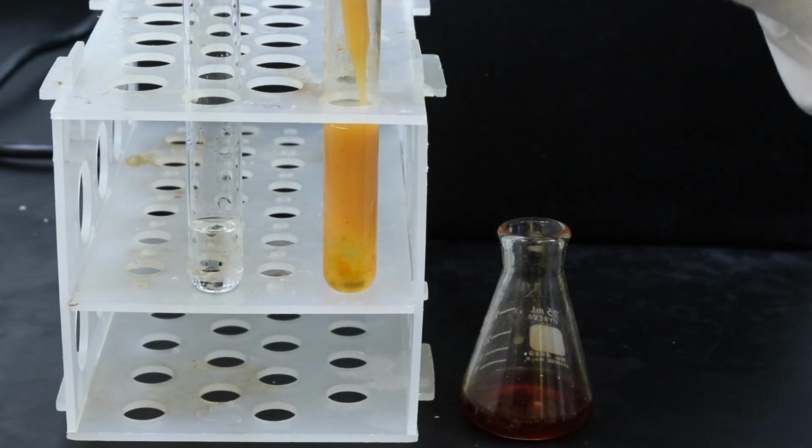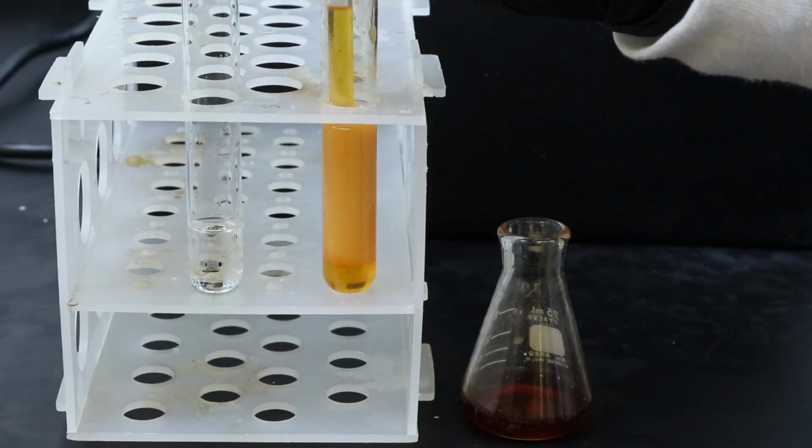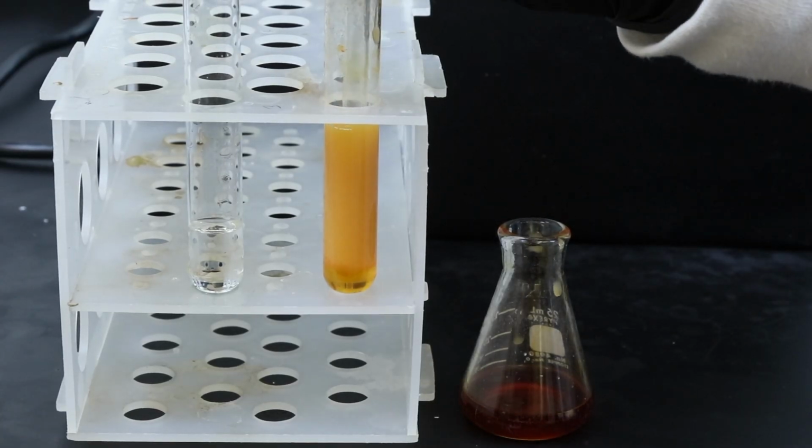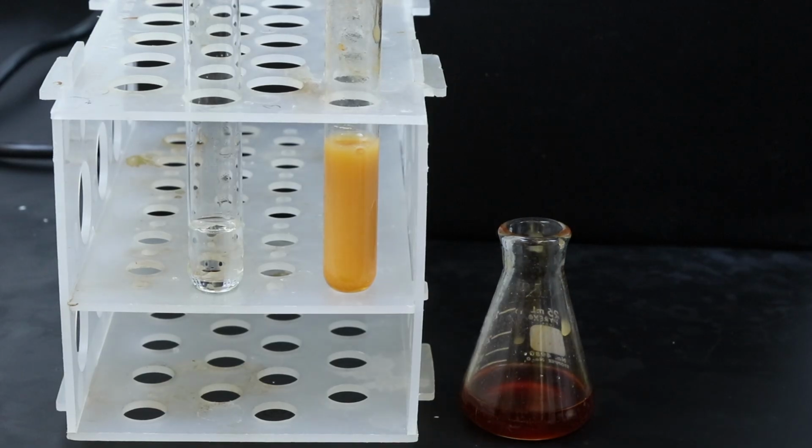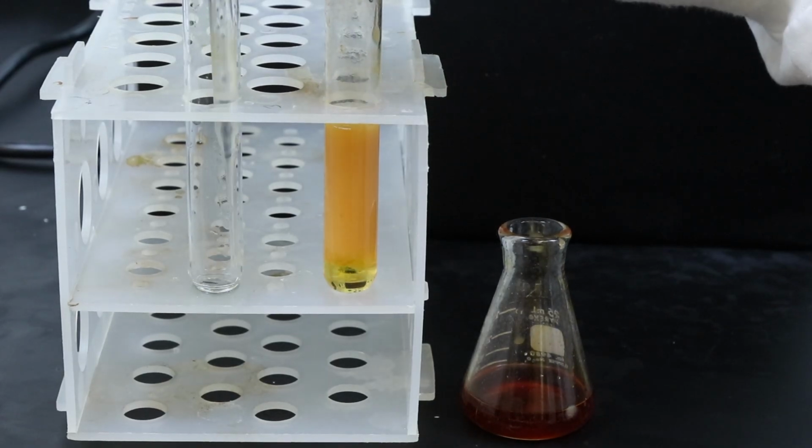And you can see as the extractions continue that the methylene chloride layer gets more and more dilute, meaning that there is less product to extract each time.